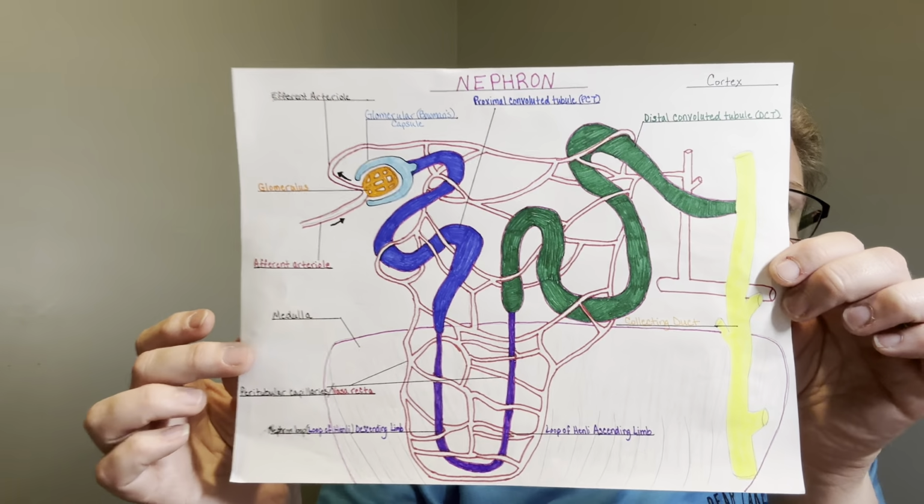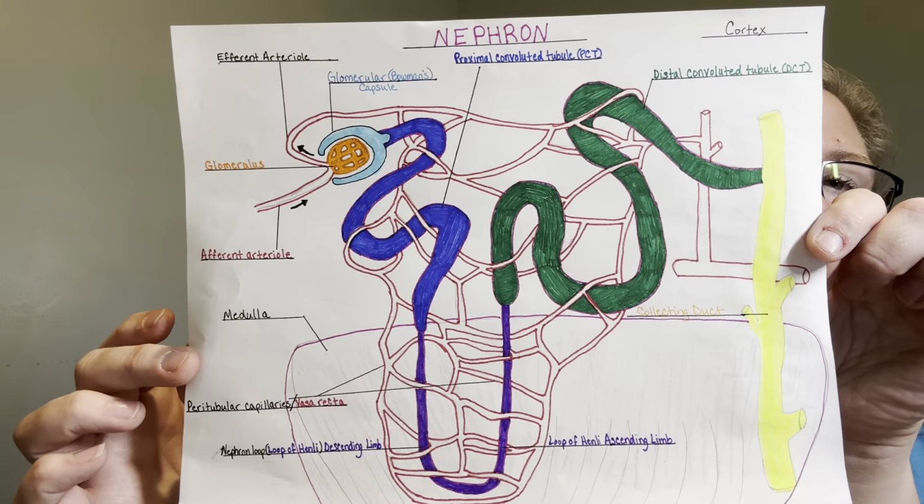So now that we all know that the nephron is the main functional unit of the kidney, which I did not know before, so hopefully I wasn't alone in that. There are over 1 million nephrons in each of our kidneys. So let's talk about the anatomy of a nephron first, so we can understand its function.